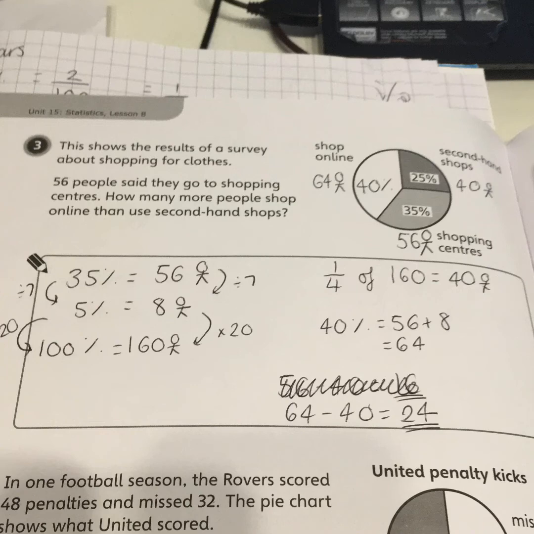So, the question tells me that 56 people say they go to shopping centres. I'm going to add that onto my pie chart. So, 35% is 56 people. Right, how can that help me work out what the whole might be, or how many people use second-hand shops or online shops? Well, if that had told me 25% or 20%, that would have been really easy, because then I could have just multiplied it by 5 if it was 20%, or 4 if it was 25%, and then I'd have got to 100%. With 35%, I can't multiply it straight to 100.